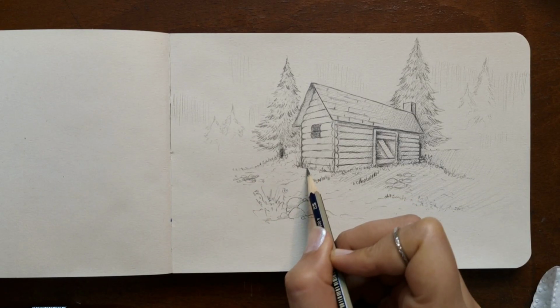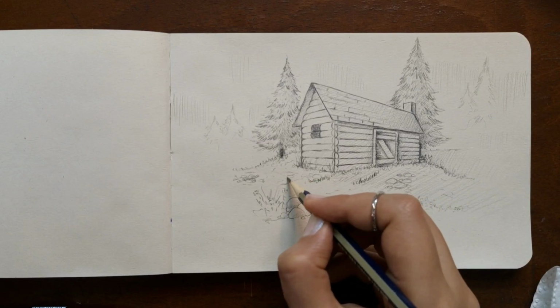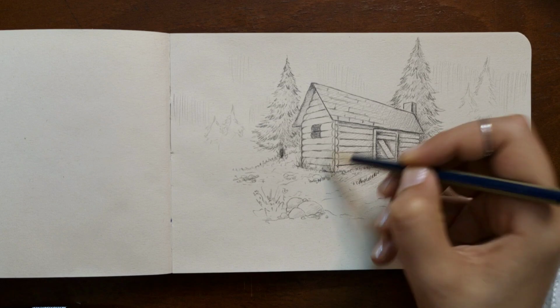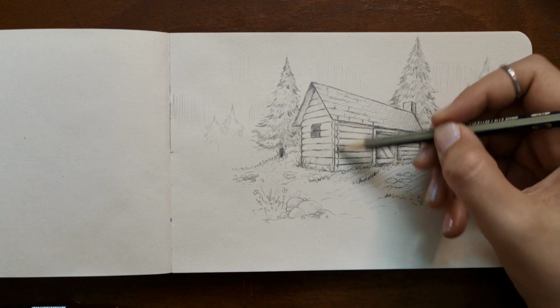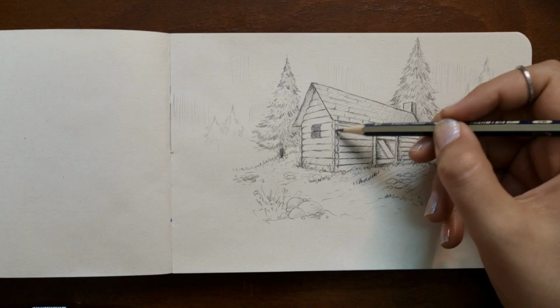You can add a little more detail to your drawing by drawing a few more rocks or different grass or plants. Finally, double check your drawing and add any last finishing touches that you feel it needs.